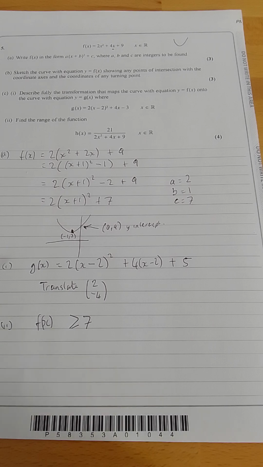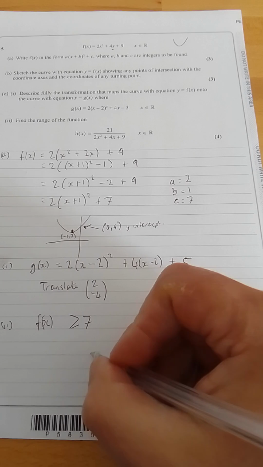If it's divided by 7, the y value would be 3. If it's a bit more than 7, then the y value will be less than 3. But the y value will always be positive, so we can never get to 0, and we can never get to a minus value.